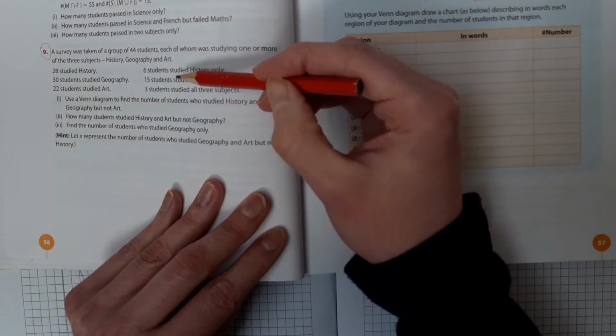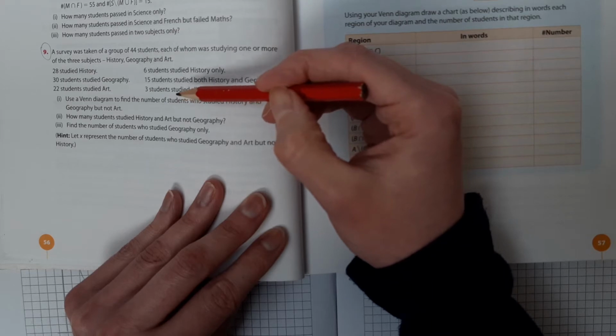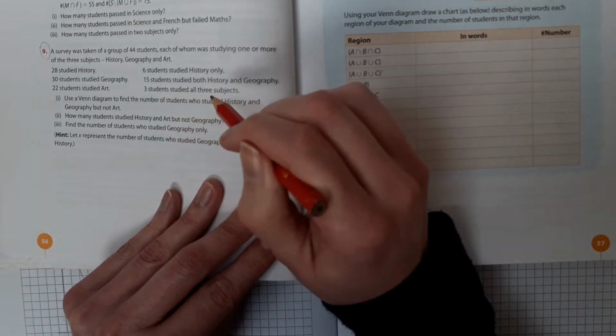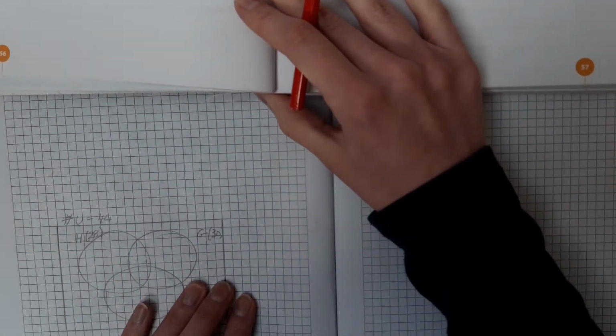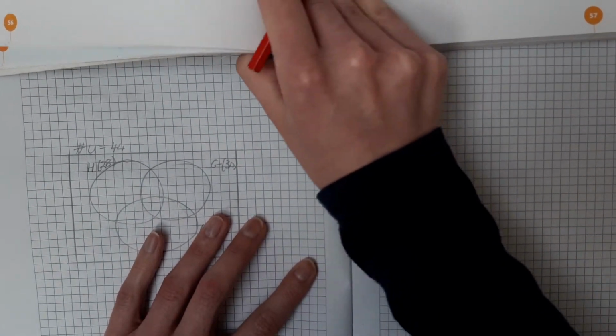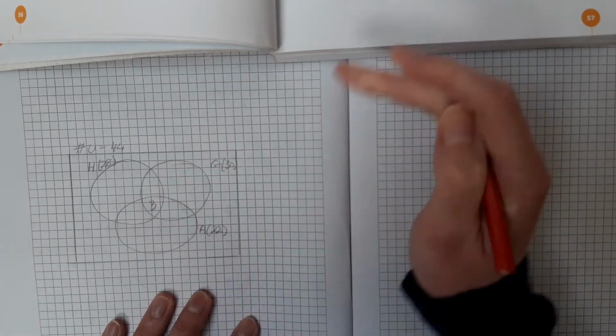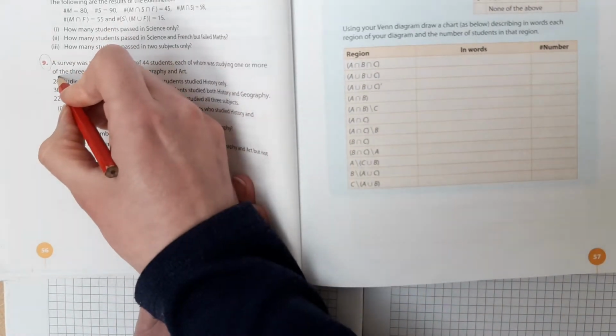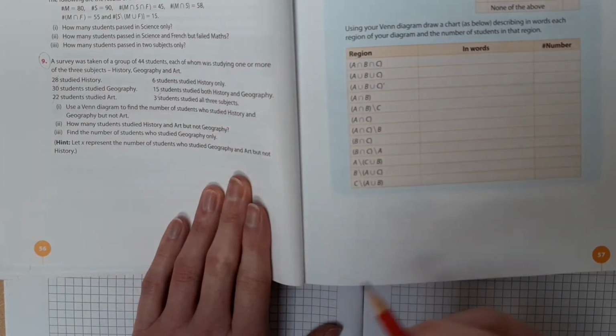I'm now going to read these 3 pieces of information, but I'm going to go from the bottom up simply because it's saying 3 students studied all 3. That goes in the intersection of all 3. We're going to put 3 in the center. Okay, so I've used all of this piece of information. I've used this bottom one down here.